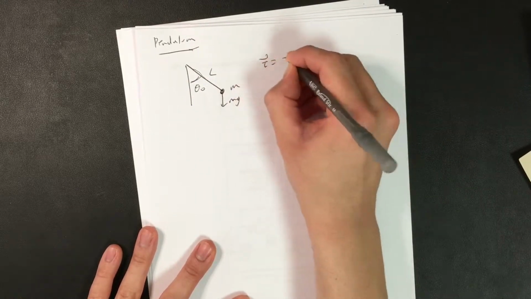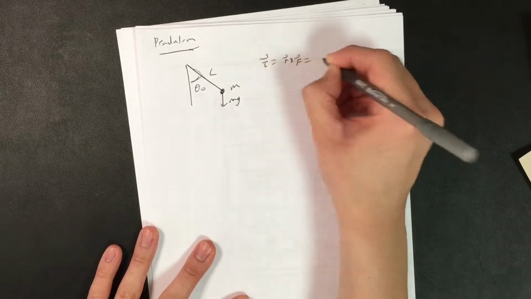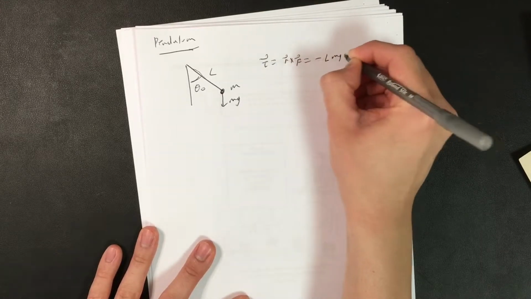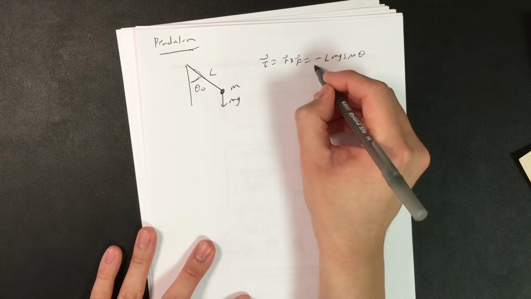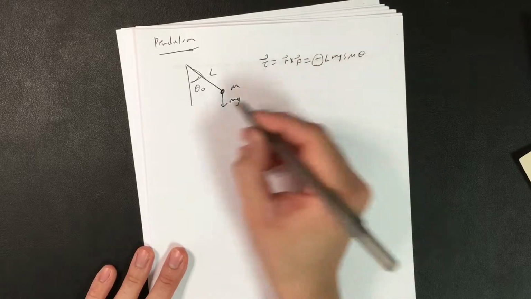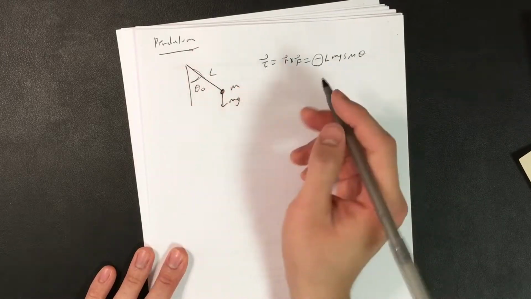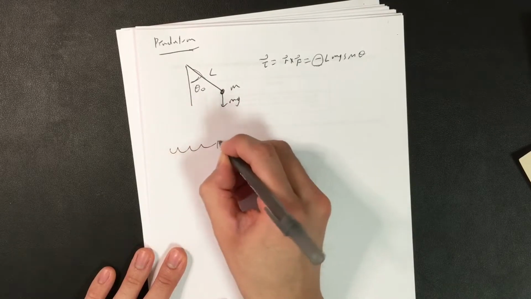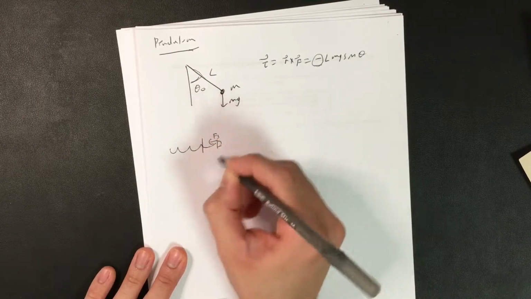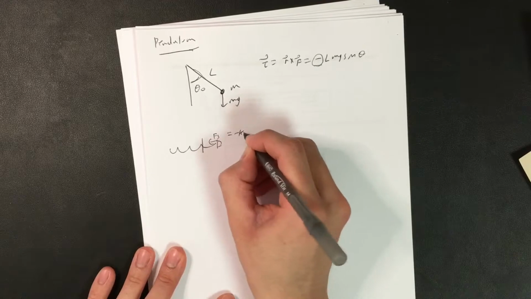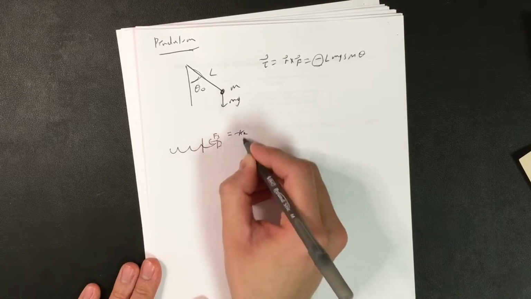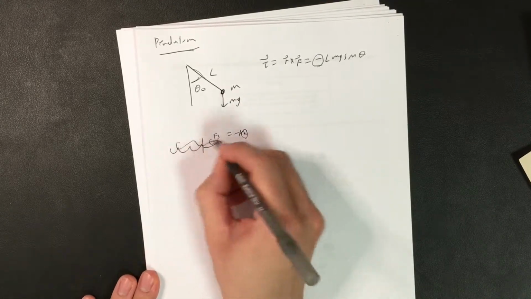And torque, which is r cross F, equals negative L mg sine theta. Note that there is a negative sign here because the torque is exerted to reduce theta. This is similar to how the force of the spring equals negative kx, because it is exerted to reduce the value of x.